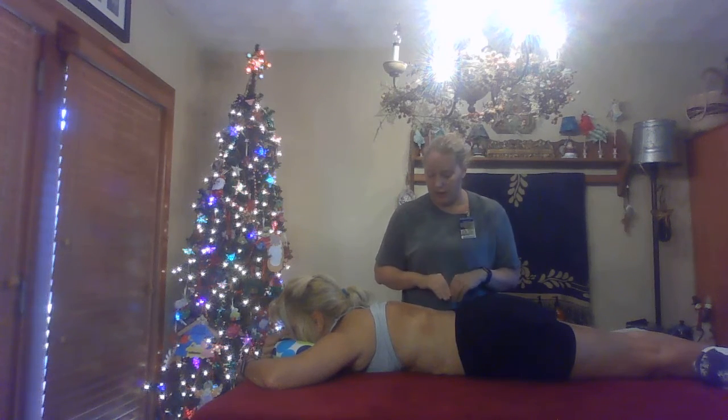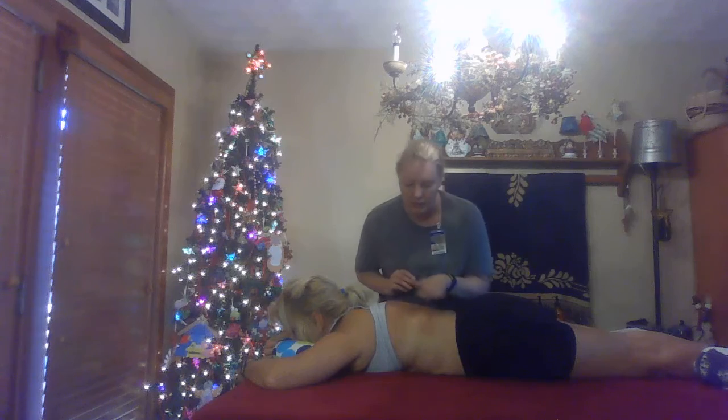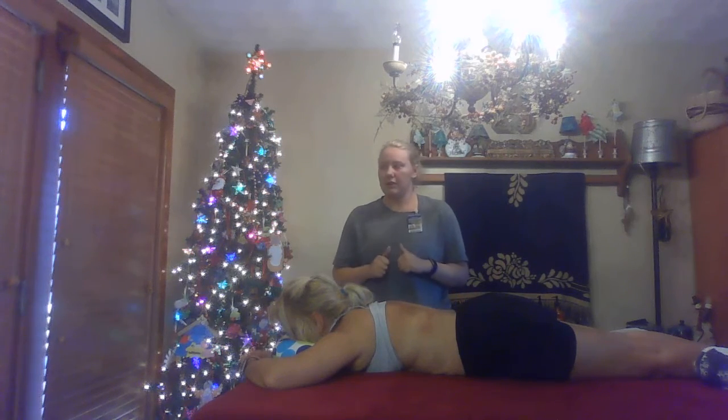So first thing I'm going to do is check her skin, make sure that there's no cuts, abrasions, any area that I shouldn't be massaging over with those contraindications. Everything seems to be fine here. There doesn't seem to be any bruising or anything. So I'm going to go ahead and get started.